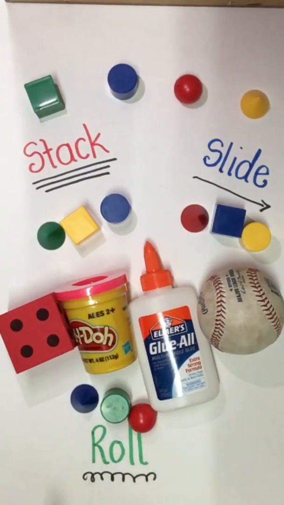You could also use your Play-Doh if you have some to try to make some of your own solid figures, and listen to the directions in the activity after this to find out what else you can do with your solid figures.